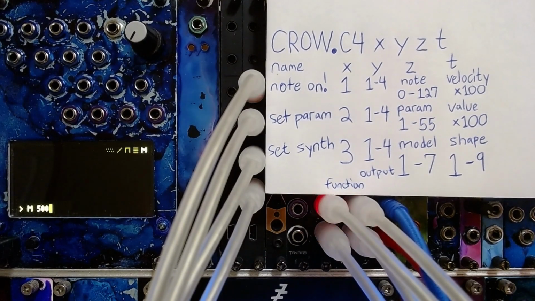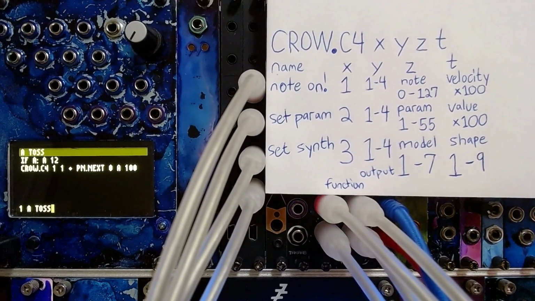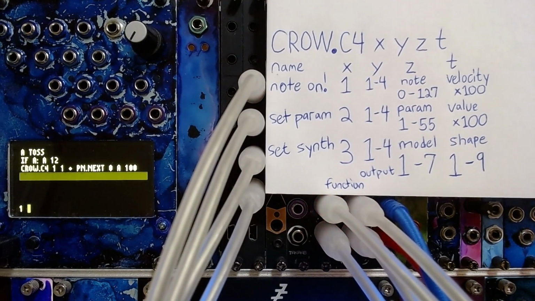Let's speed up our metronome. Great. So there's a short example of how you can use Teletype to sequence NB drumcrow in a creative way.